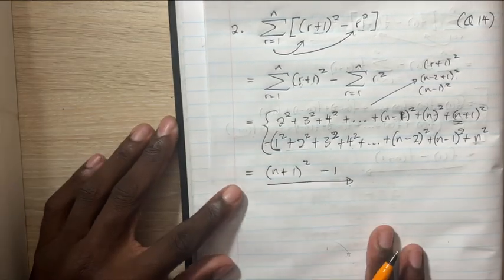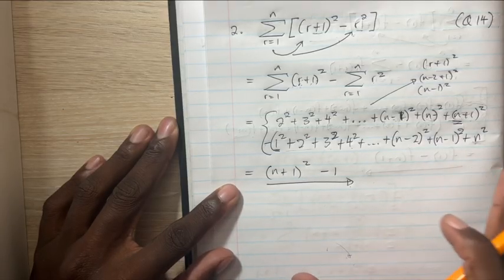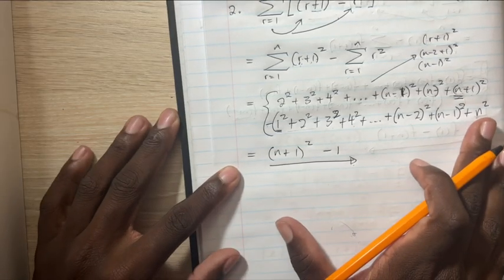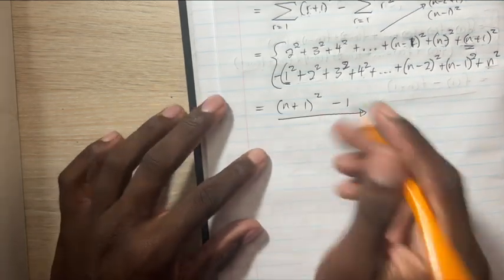Okay, so now I'm going to try to do the same question, but I'm going to use a different method. Maybe it might be easier for others to understand that way. But I think this one is easy.